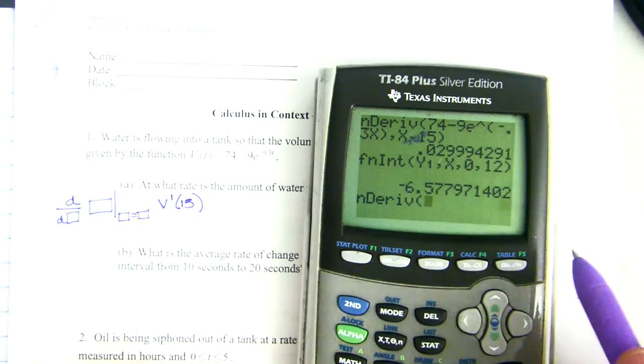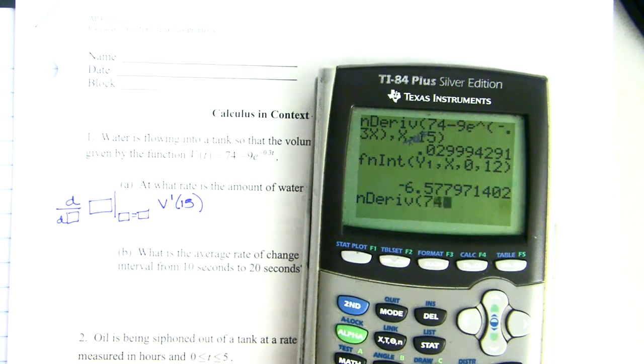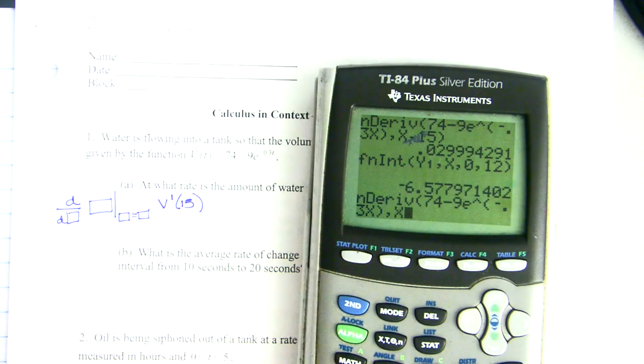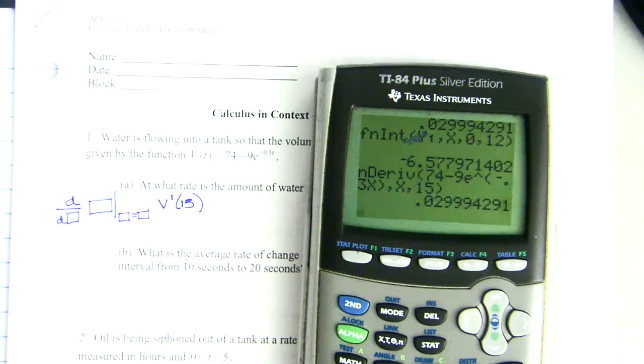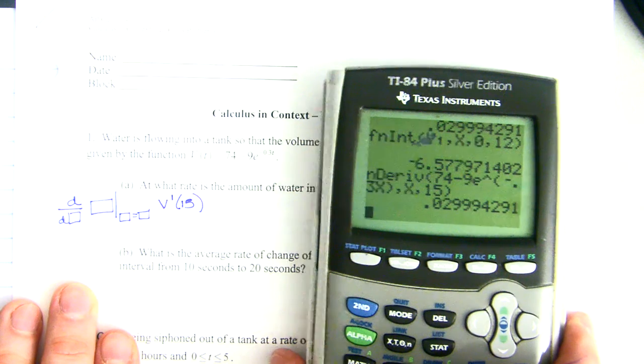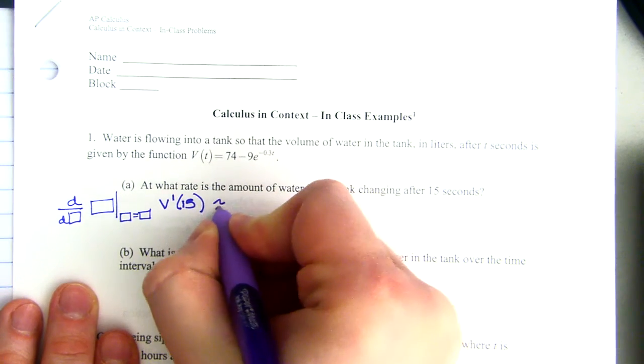Okay, it takes 3 arguments. I'm first going to type in the function 74 minus 9, e raised to the negative 0.3x. I'm using x rather than t, whatever. Then comma x, then comma the value where you want to find the derivative. And if we push enter, it's going to give us our derivative, about 0.02999. Let me write that down.